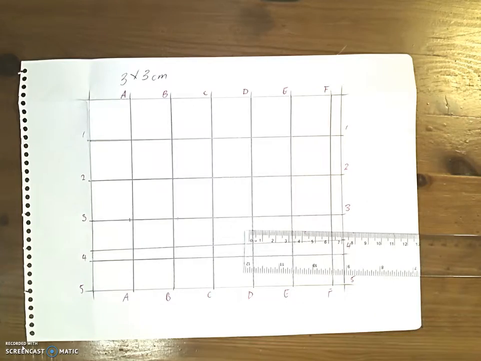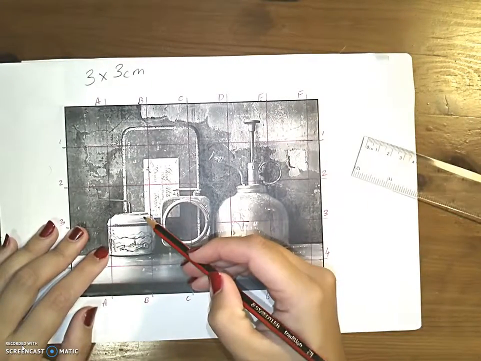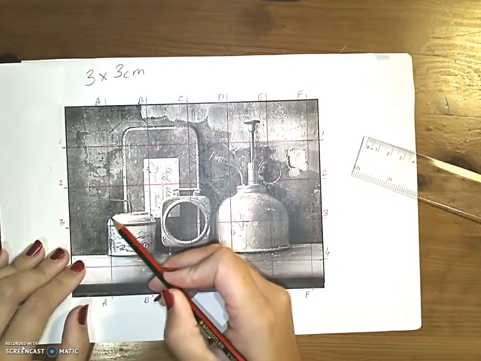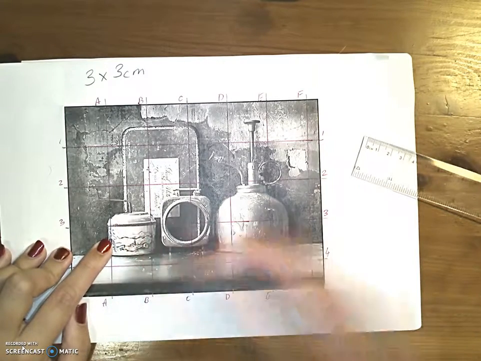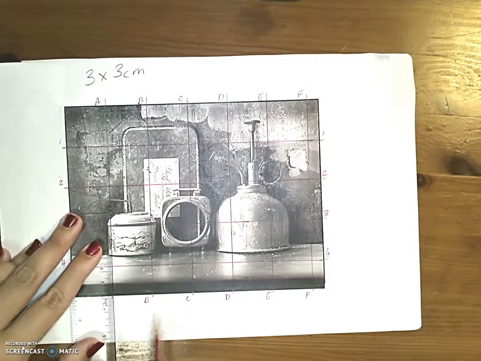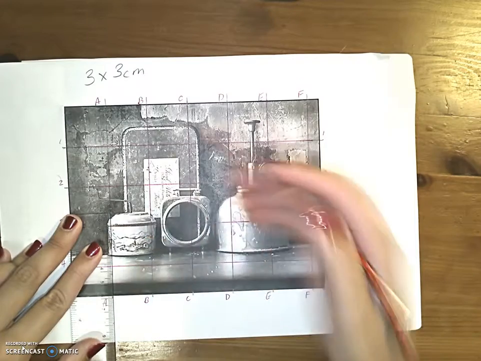Now I want the height. So I can see the object hits line A here. So I'm going to measure it from 3A up. So that comes to 7 millimeters.